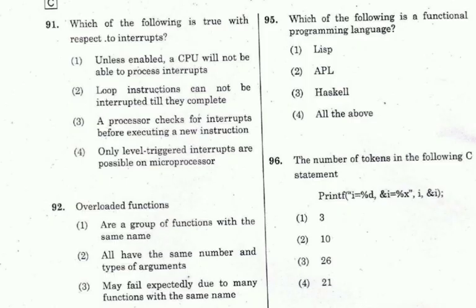Which of the following is a functional programming language? Functional programming languages emphasize the use of functions and avoid changing states. Lisp, APL, and Haskell all support functional programming. So all the above is the correct answer.